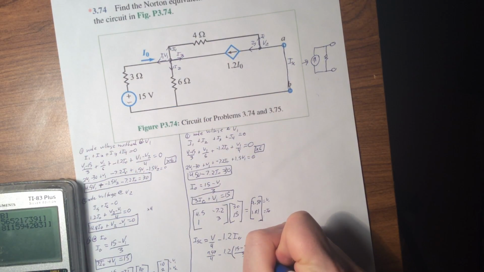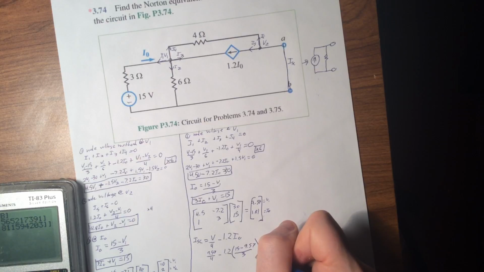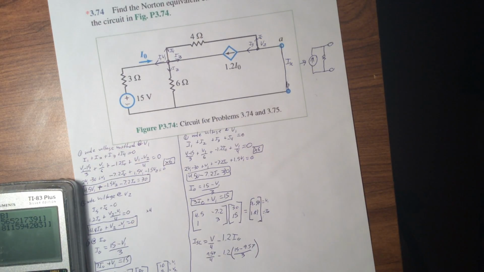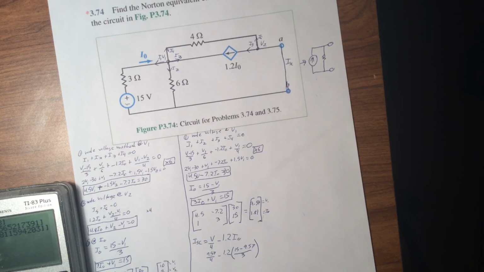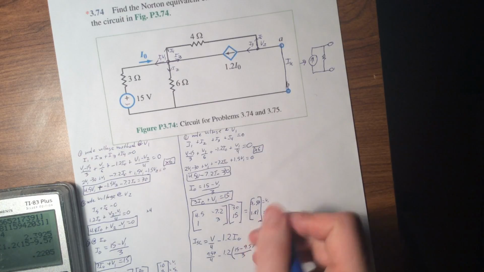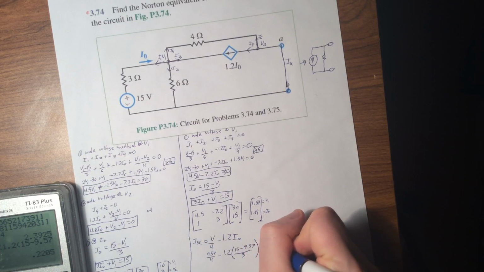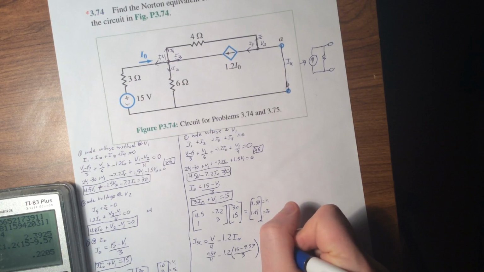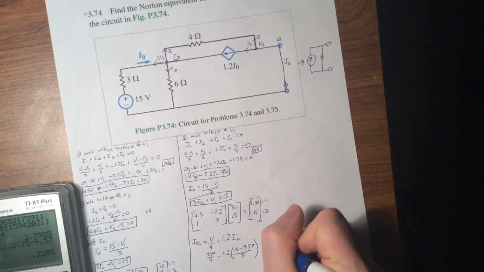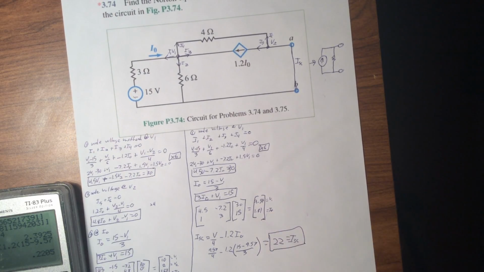And if we calculate this out, let's do it real fast. So this is going to equal 0.22 equals ISC. So we're going to save that. That's important.